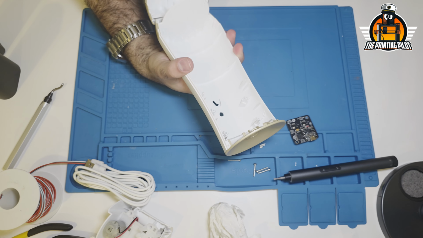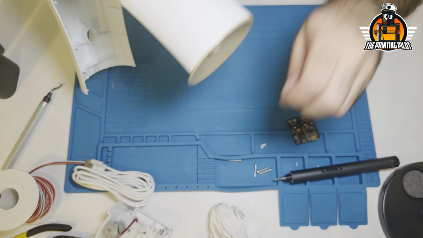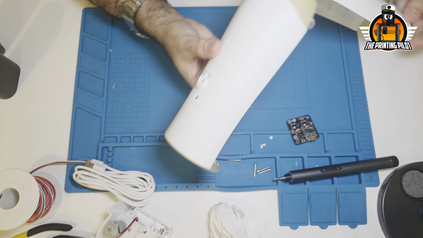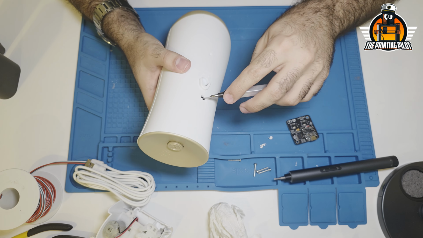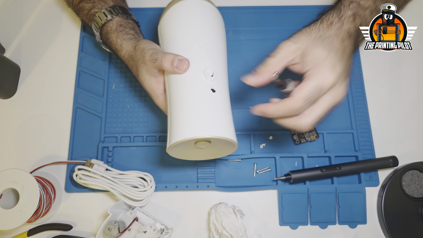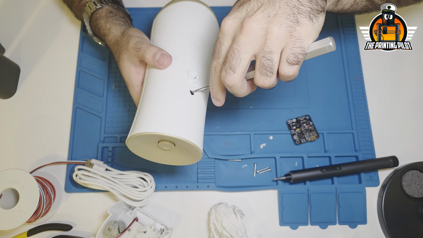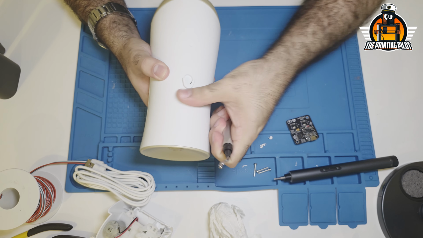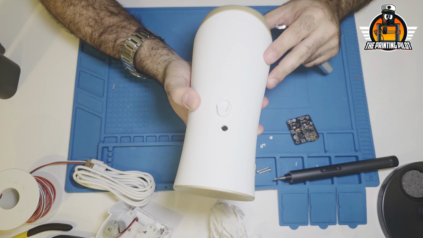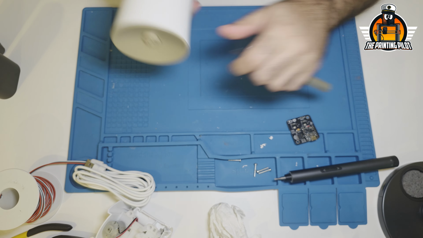Okay, so we're gonna do that. That was very easy. If you have a deburring tool of some sort, you can just slowly deburr it so it will be flush with the hole and we don't have anything in here. And yeah, that's basically how it should look.